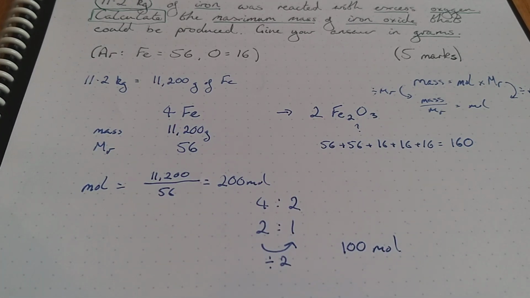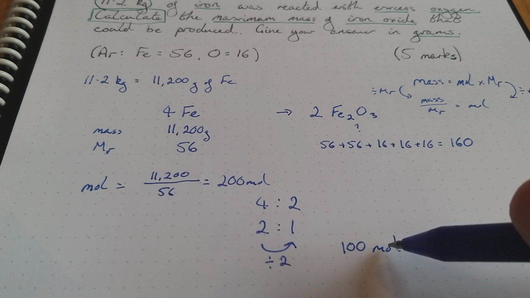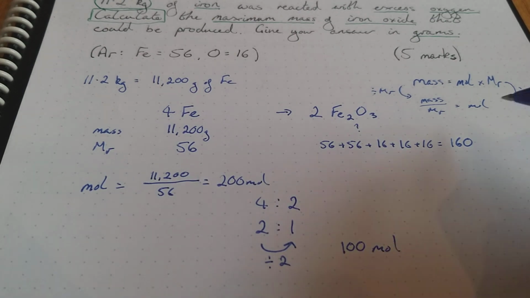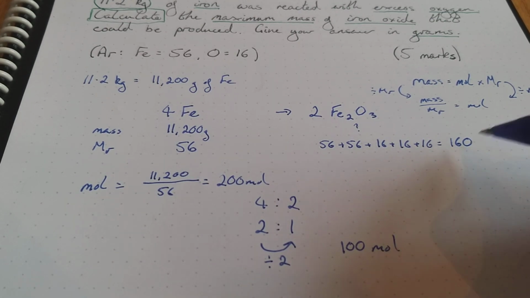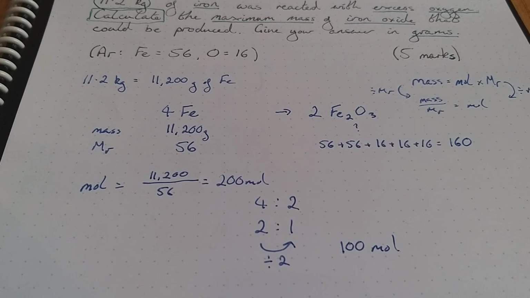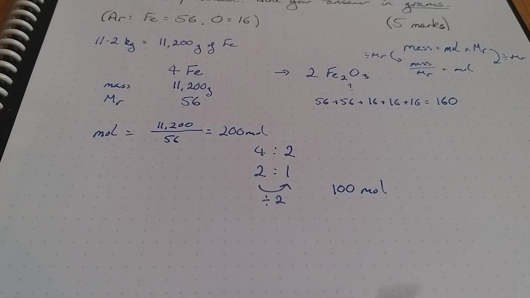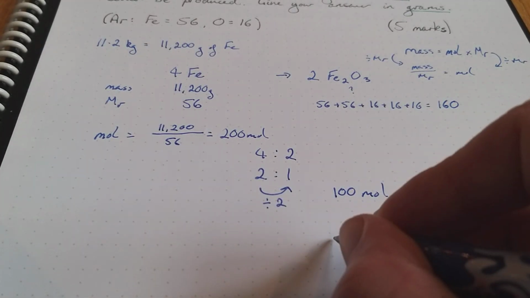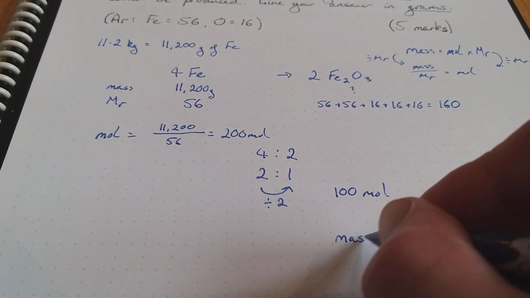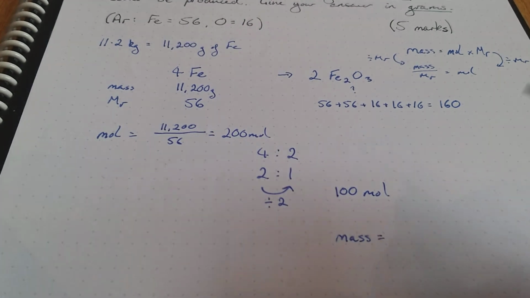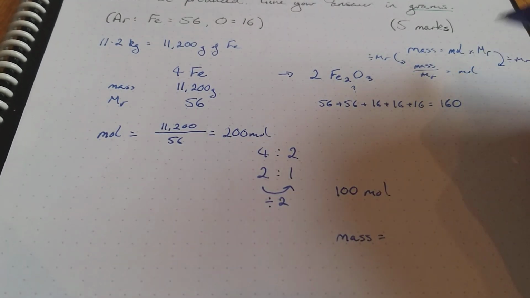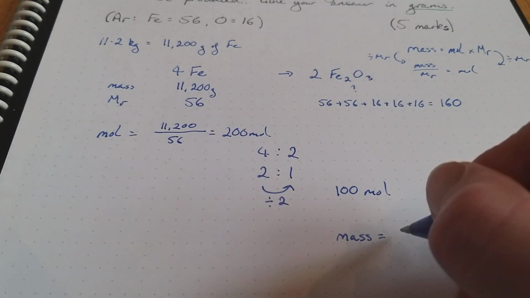And now we're nearly there. We've got 100 moles of iron oxide. We know its relative formula mass is 160. So to work out the mass of iron oxide, we can just use the equation as we expressed it to start off with. Mass will equal the number of moles times the MR. The number of moles is 100.